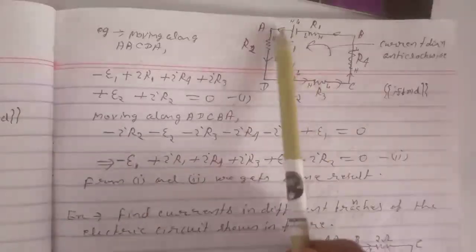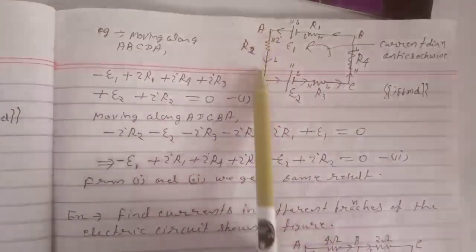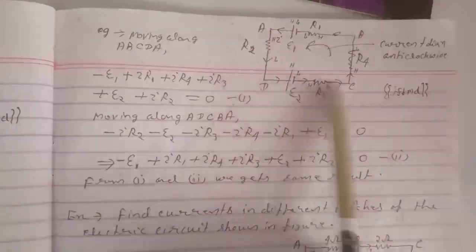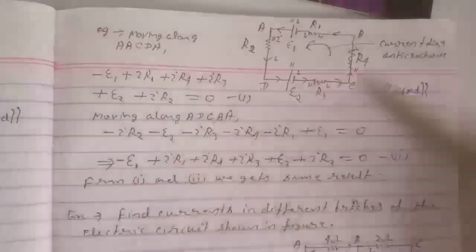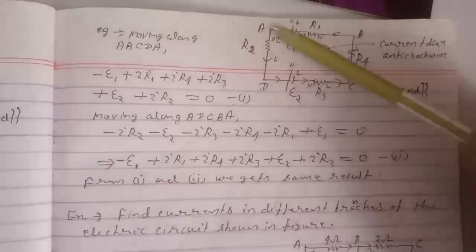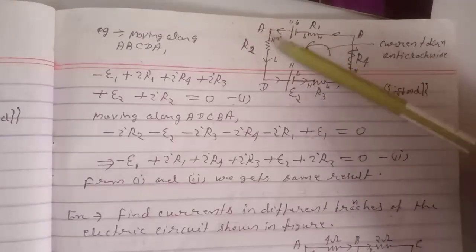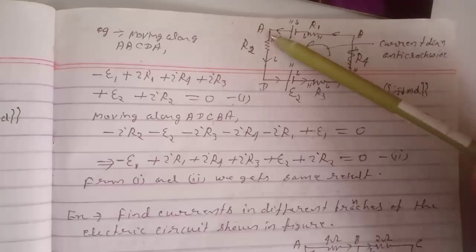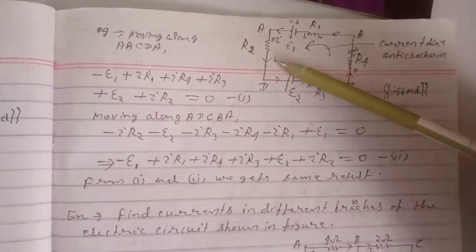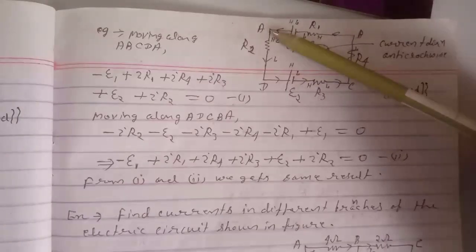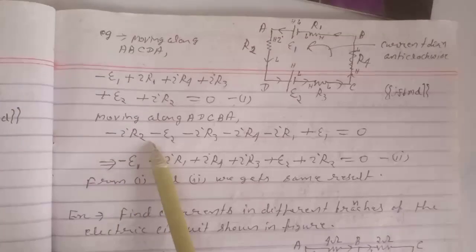Now in this loop we are moving like this, from A to D, D to C, C to B and B to A. We start from A. This point is initial and this is final. Our final is at lower and initial is at higher, so lower minus higher will be negative, so we can write minus I into R2.